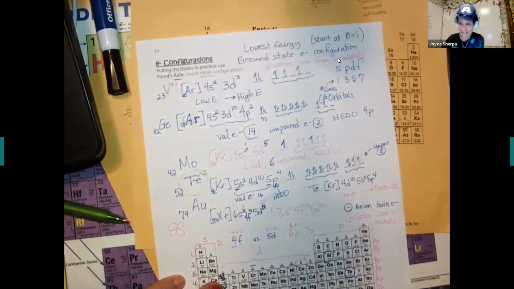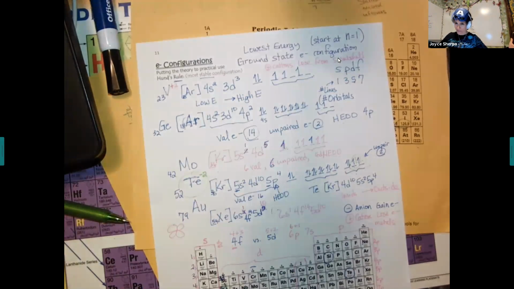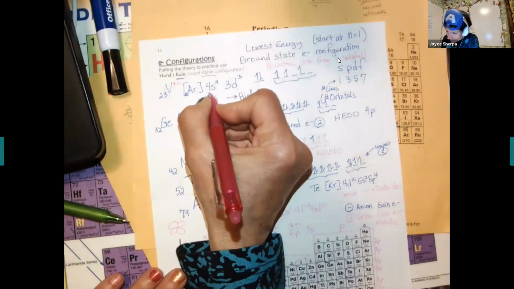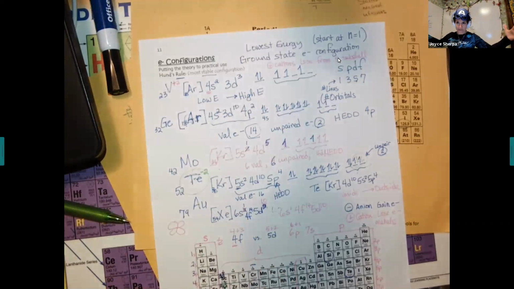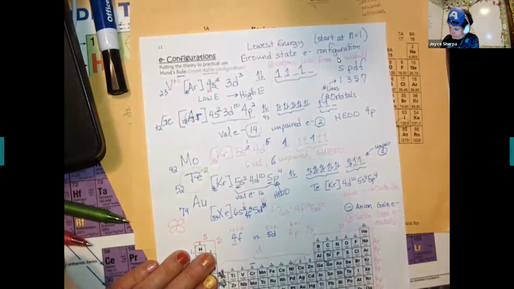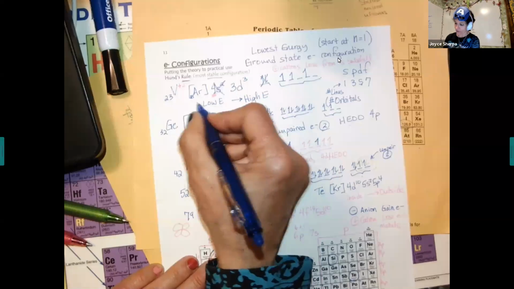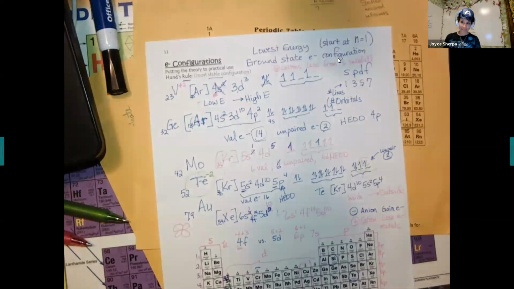It's just how it is. And that is because the S's are actually further from the nucleus. So they lose the outer ones first, the most outer. And so it actually would lose those. And those. And you would be left with just argon 3d3.